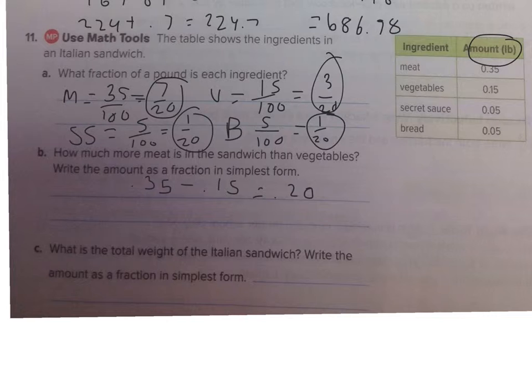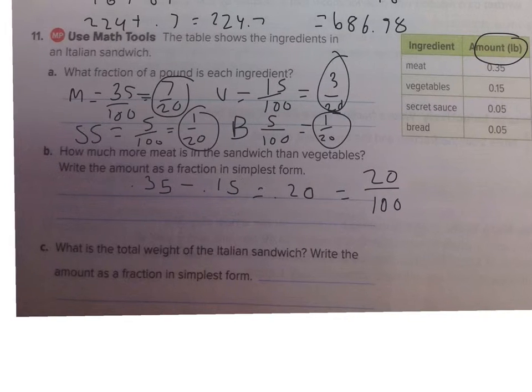And then our directions say to write our amount as a fraction. So when we have a decimal, we say it out loud, 20/100ths. It's also asking for the fraction in simplest form, so we would divide both the top and the bottom by 20, and we would get 1/5.